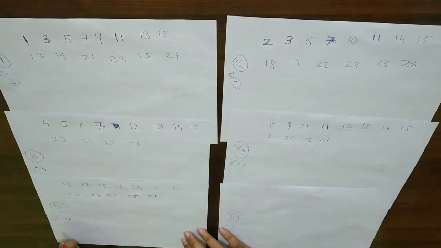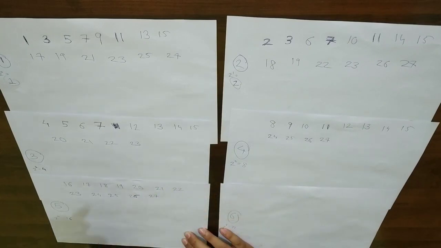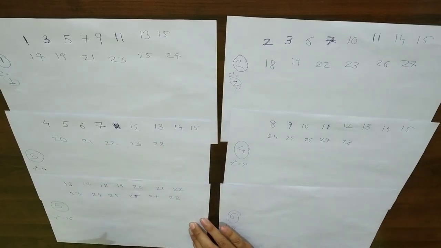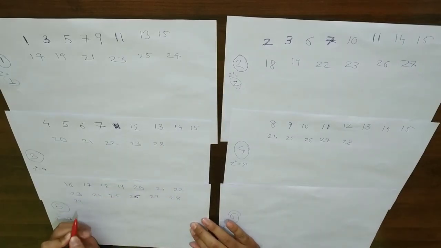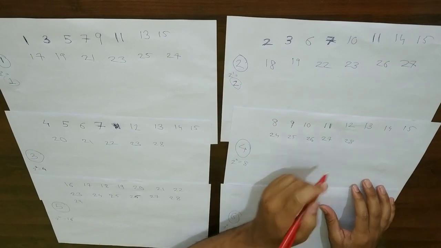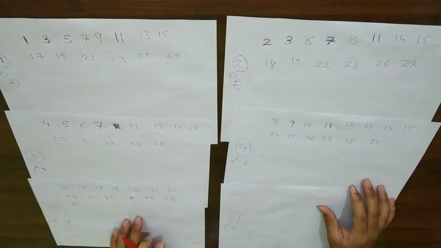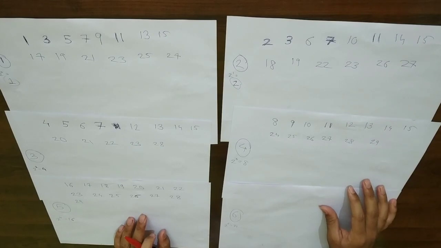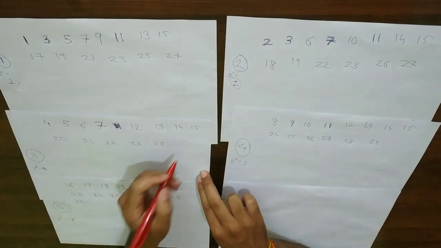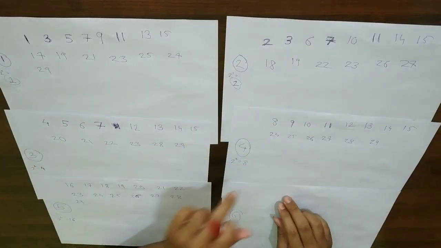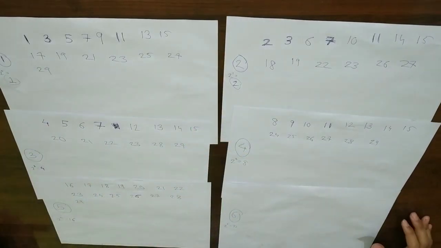Now 28. 28 is 16 plus 8 plus 4. So 28, 28, 28. Again 29. 16 plus 8 is 24. We need 29, so plus 4 plus 1 is 29. 16 plus 8 plus 4 plus 1 is 29.